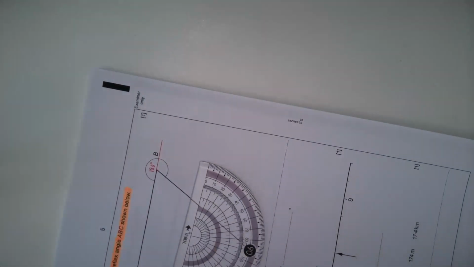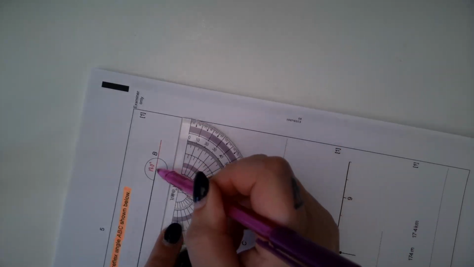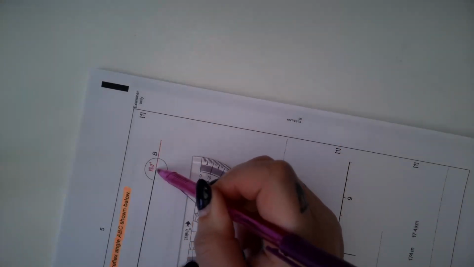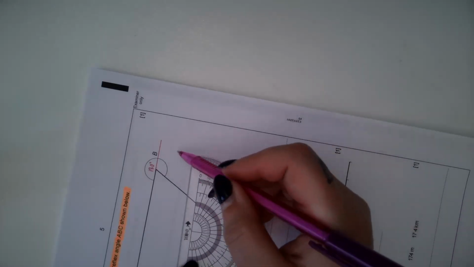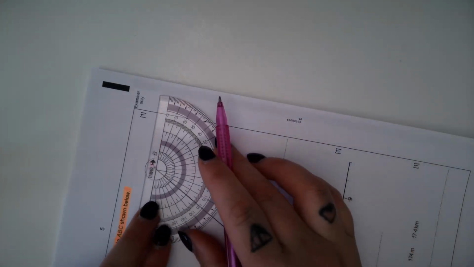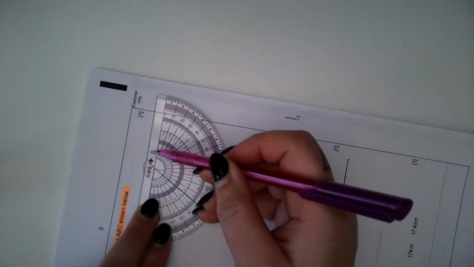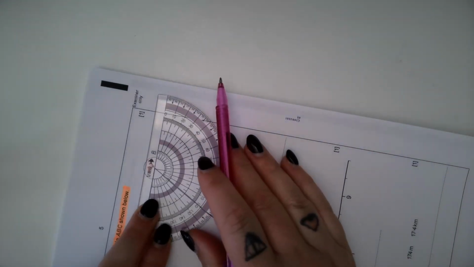So what I'm going to do is measure this bit of the angle here. When I'm using my protractor, the centre of my protractor goes on the point at which the angle is formed. My zero line goes flush to the line that I'm measuring from, and then I can measure round from zero. So I am putting the centre on, I'm lining up my zero line, and then I'm measuring around the outside until I get to this line here.